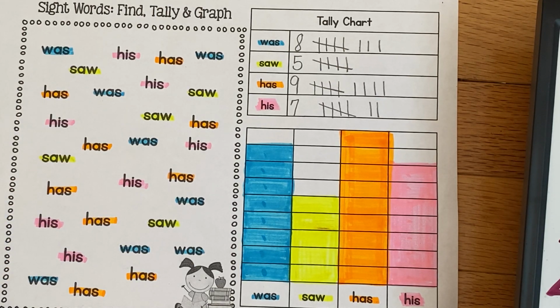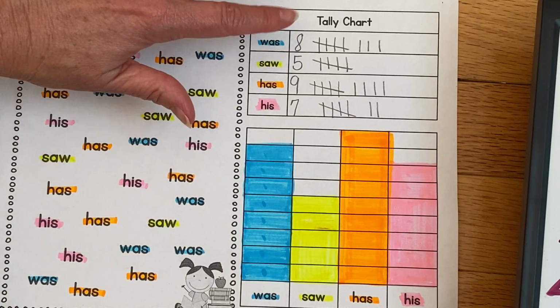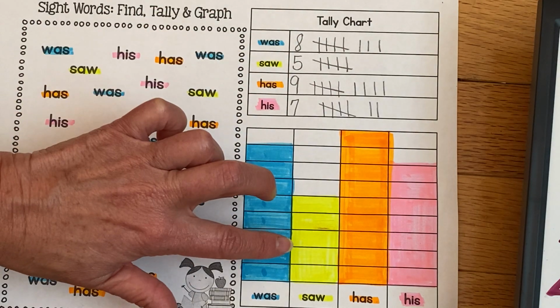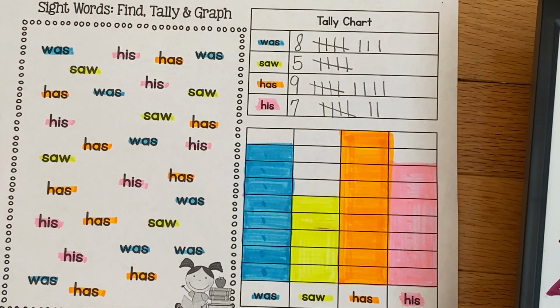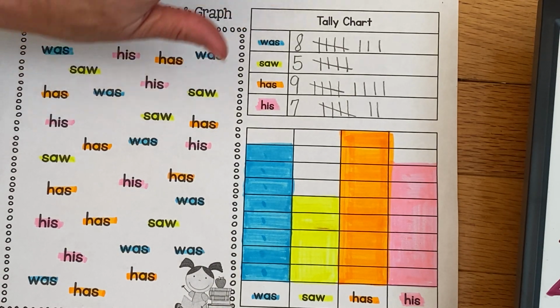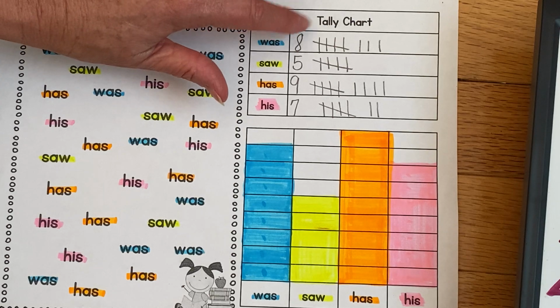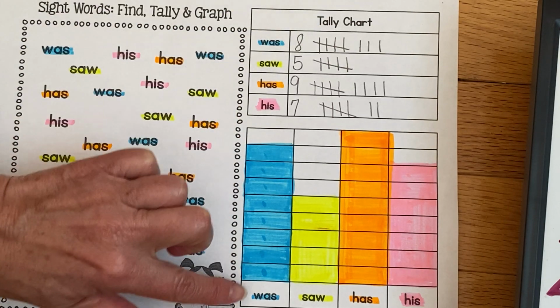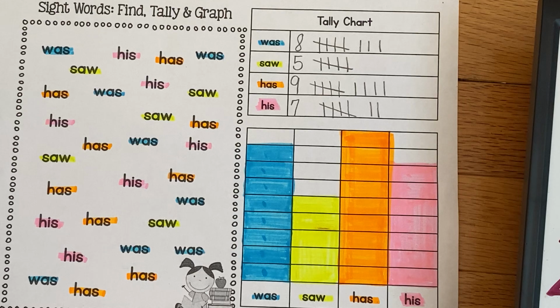And if you look at Miss Pam's paper, I finished doing my tally chart work and my bar graph as well. So I thought it would be a good idea for us to check our papers together to see how we did, since part of this was an independent activity. So we did the word was, and I remember we did our tally marks together and our bar graph as well.